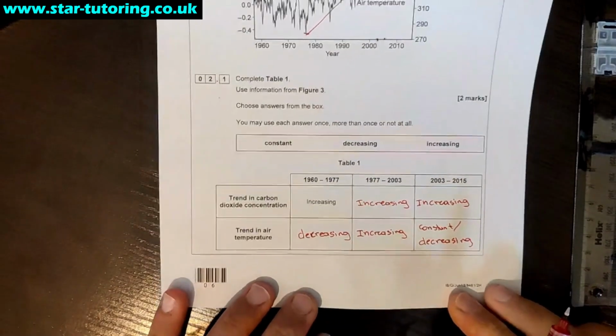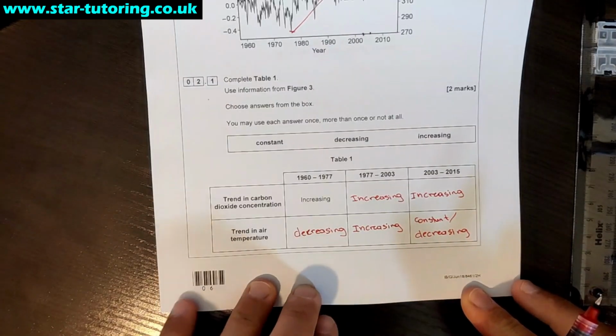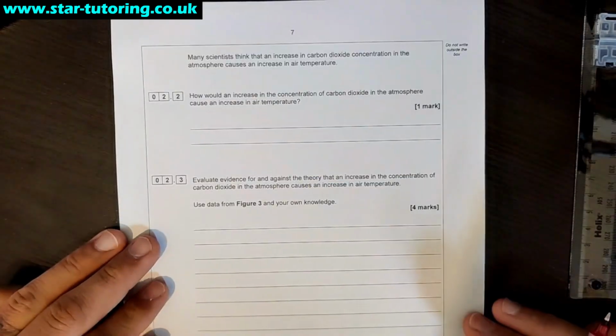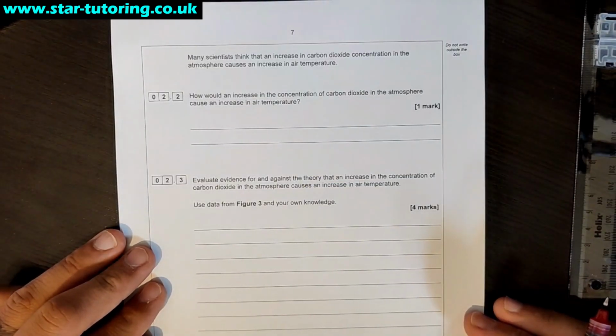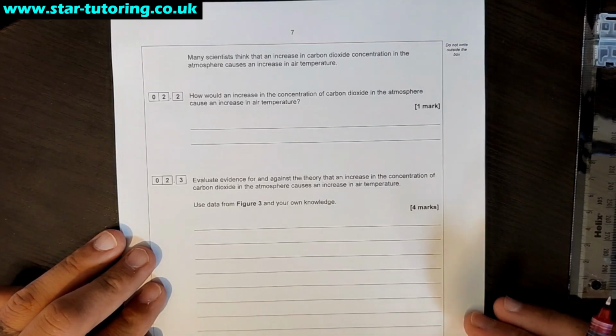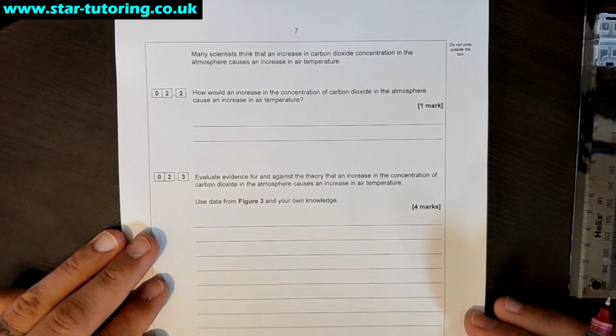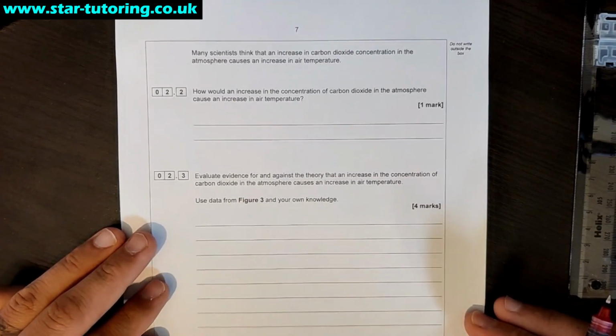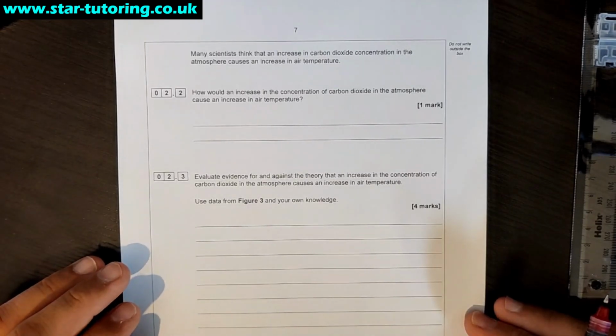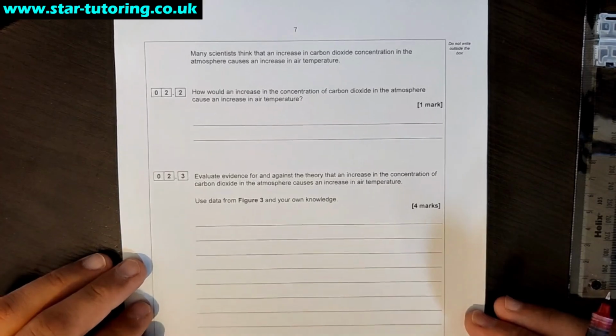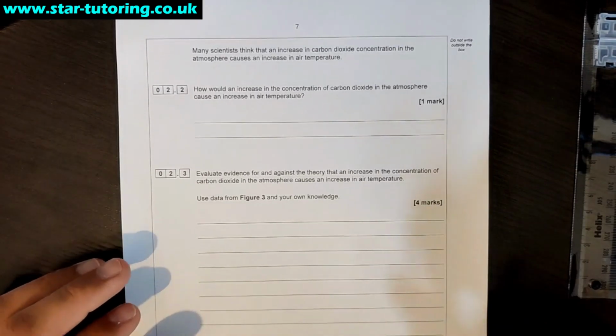All right, and then you have it. That will be your answers for question 2.1. Let's move on to 2.2. Many scientists think that an increase in carbon dioxide concentration in the atmosphere causes an increase in air temperature. How would an increase in the concentration of carbon dioxide in the atmosphere cause an increase in air temperature? We all know pretty much what's happening here. It creates insulation around the Earth that doesn't allow the infrared energy to leave the Earth, and it keeps it for longer inside the Earth.